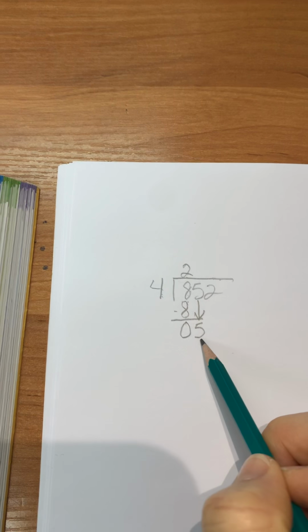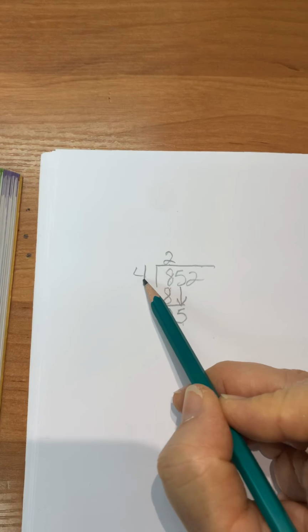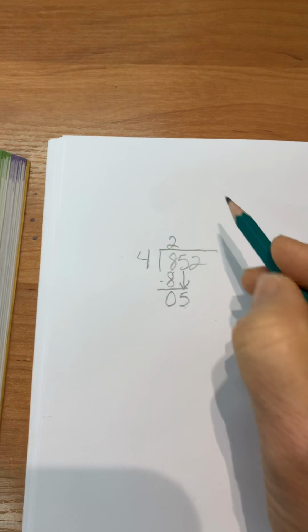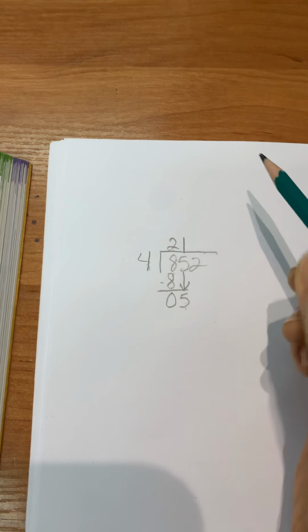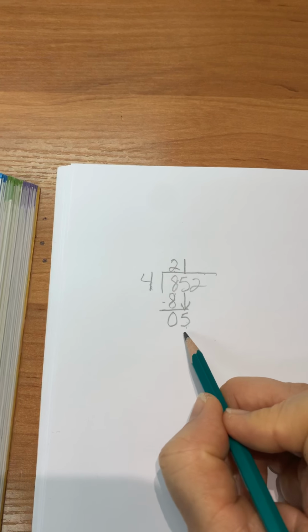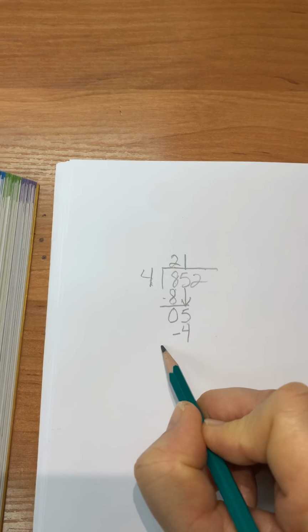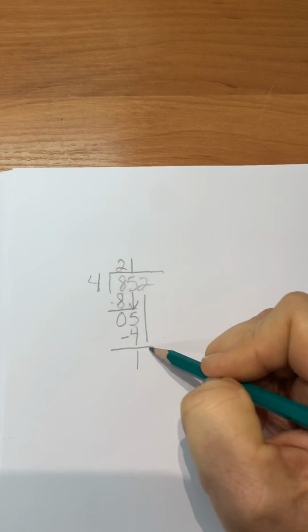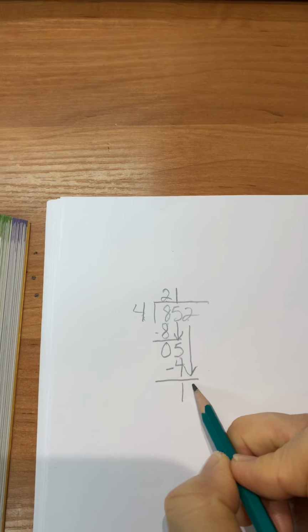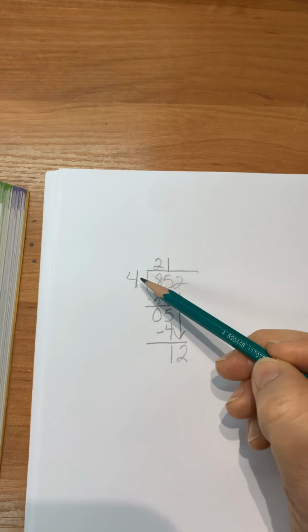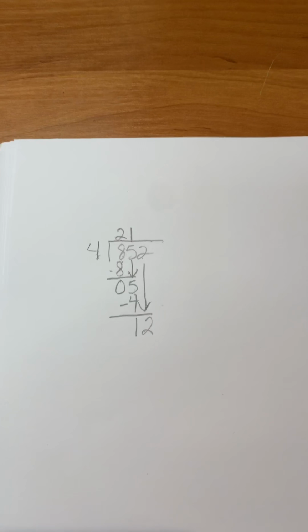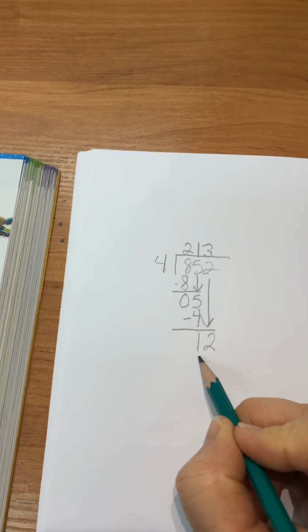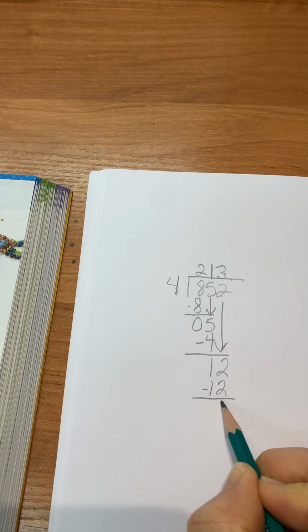Now once again, I have 5 cookies, 3 friends and myself. Can I divide that at least one time? Yes, I can. 4 will go into 5 one time, so I put my 1 right above the 5. 1 times 4 is 4, so I put my 4 down here, I multiply, and I subtract, and I get 1. Now I have this last digit here, so I bring this one down, and that's a 2. So now I ask myself, how many times will 4 go into 12? 12 cookies, 3 friends and myself again. Each of us can get 3 cookies because I know 3 times 4 is 12. So I write that down and I get 0.